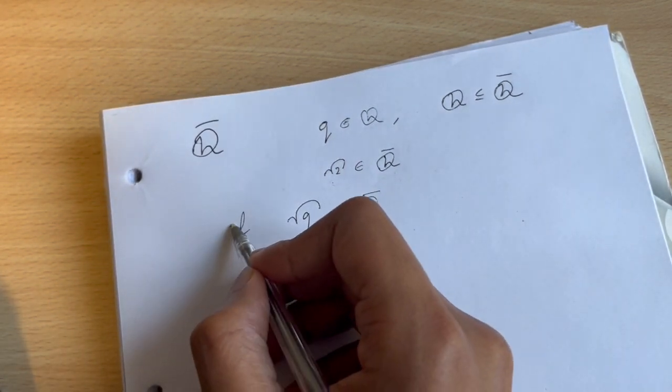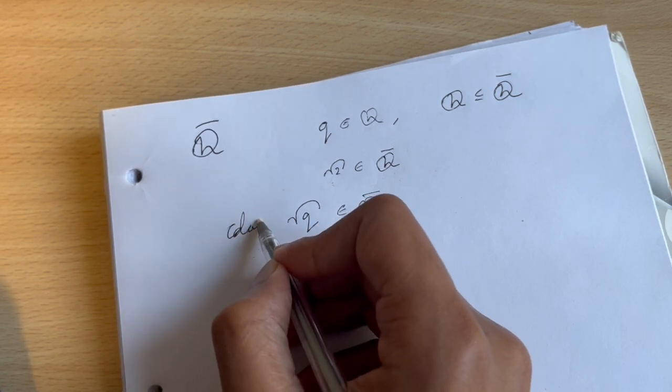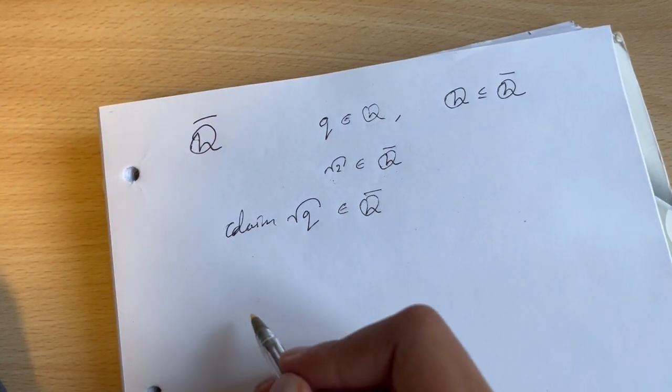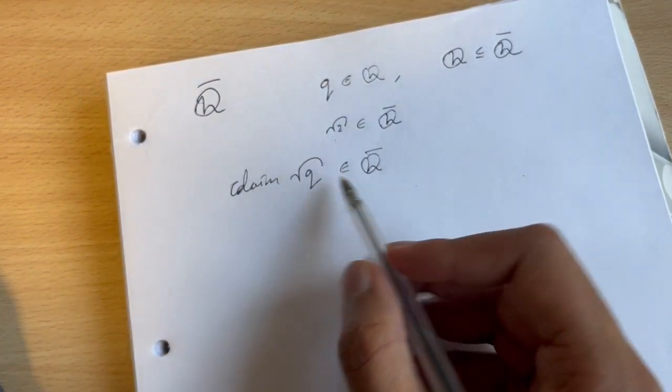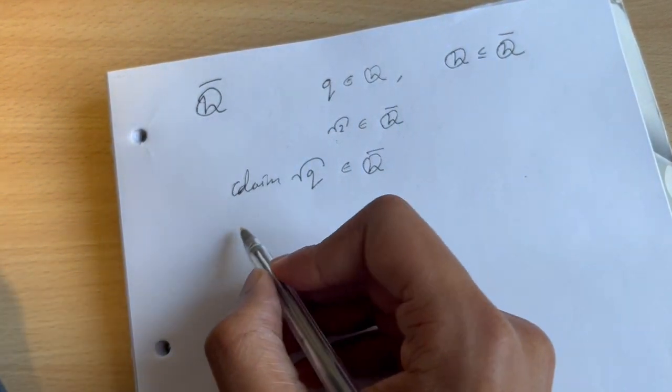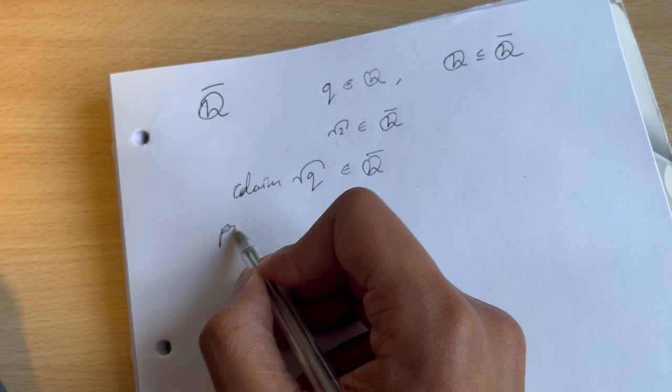This claim is that this is true. And what's the proof? Well, it's not that hard, is it? The proof goes like this.